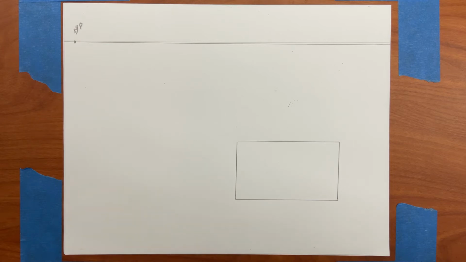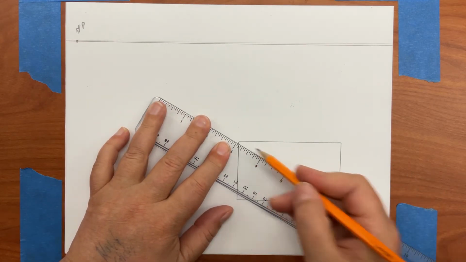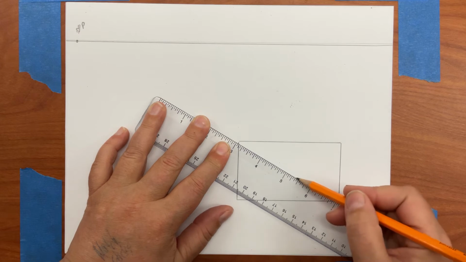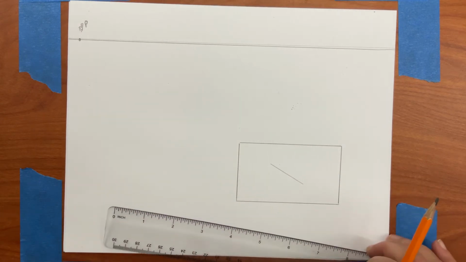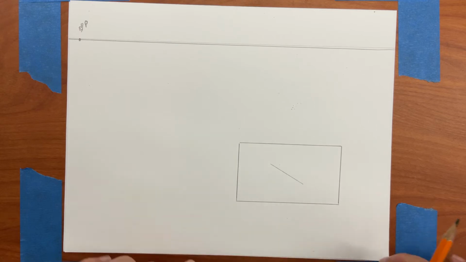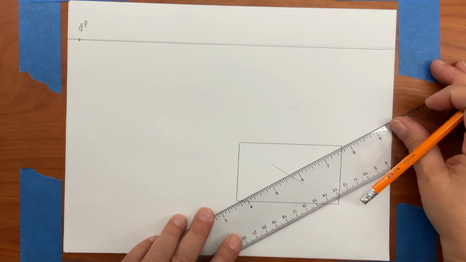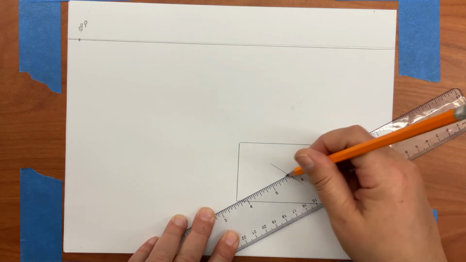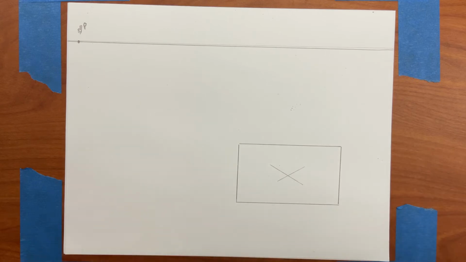So we can do the same thing on here. We can connect the corner of our rectangle to the other corner of our rectangle and put a little line. You don't have to draw all the way across, right? We just need it kind of toward the middle. You can do the same thing to the other corners, top right, bottom left. Put yourself a little line. And that is the exact center of that shape with no math involved.